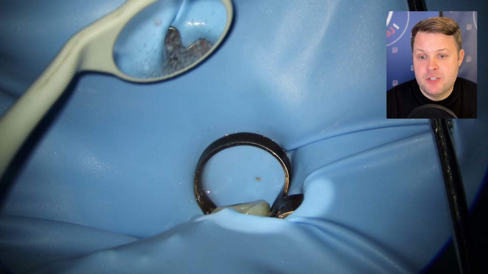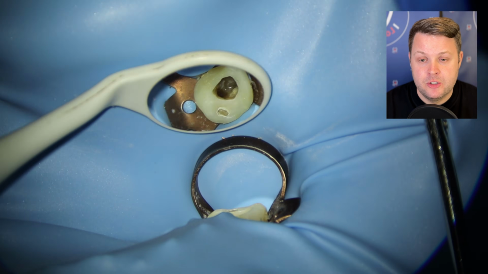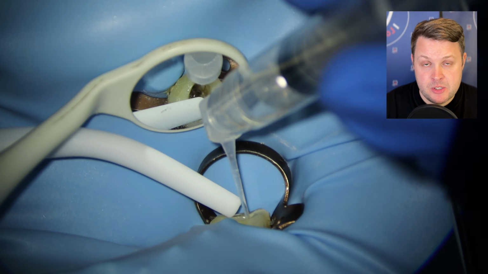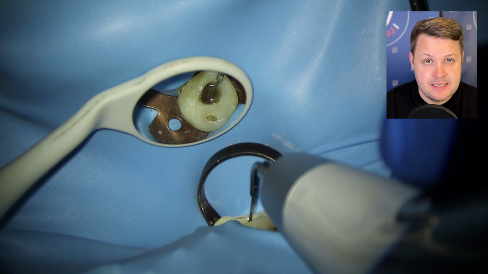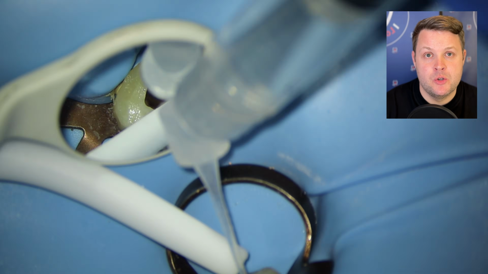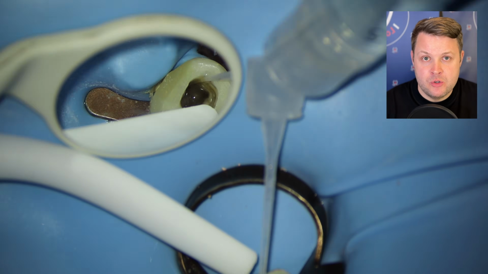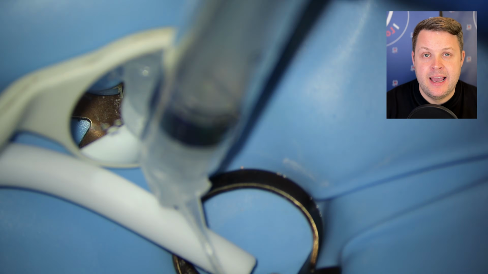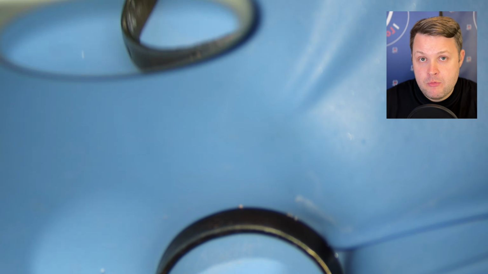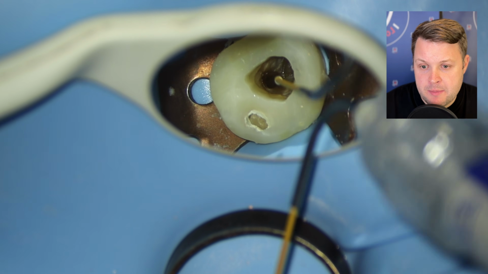Our final irrigation protocol: we're going to remove the GP cones and put them in a disinfector, because remember, the GP cones aren't disinfected. We're going to do a first rinse with activated sodium hypochlorite, a second rinse with EDTA to open up all the tubules, and then a final rinse with sodium hypochlorite just to get it into all those nooks and crannies, and it's all going to be activated. Then we're going to dry with paper points, and then we're ready to obturate the tooth. I'm going to do a slightly different technique with the palatal.